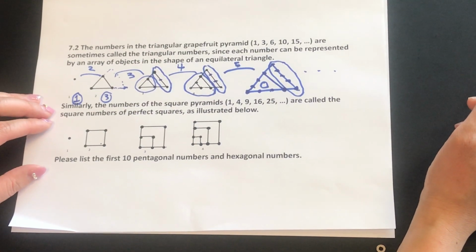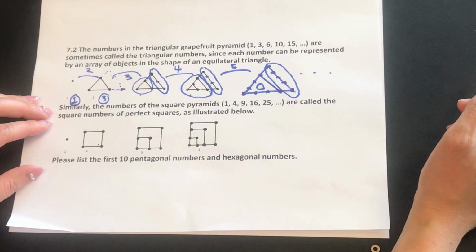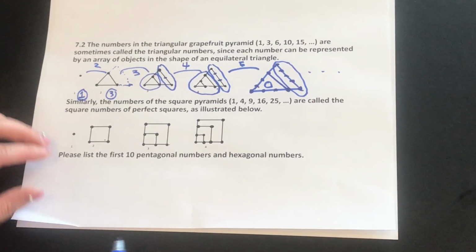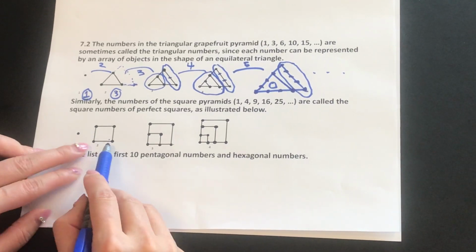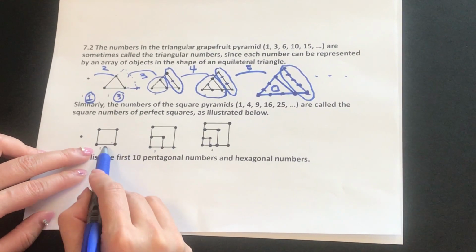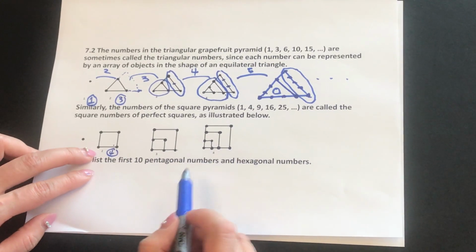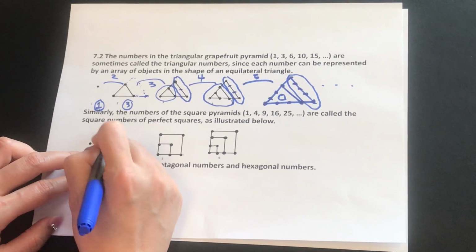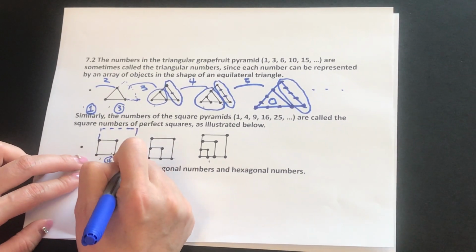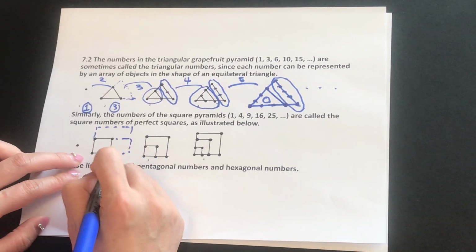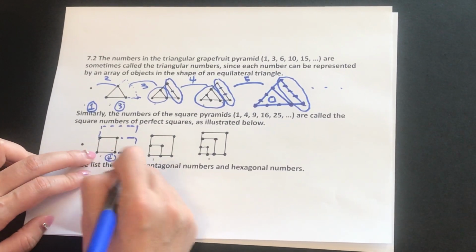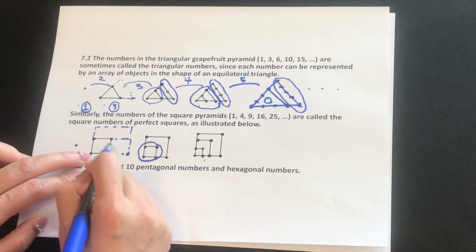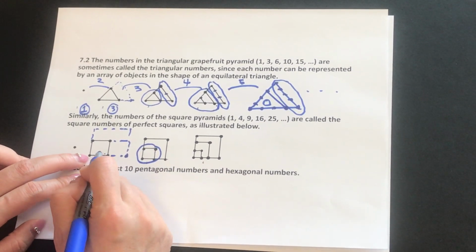Similarly, we can do the same for square pyramids. The number of points in addition to the previous layer will be different, but the idea should be the same. First layer, you get 1 point. Second layer, you get 1 square, which is a total of 4 points. Then we need to extend this square into a square that has 3 points on each side instead of 2. So now you extend to this one. This square is according to the second layer.